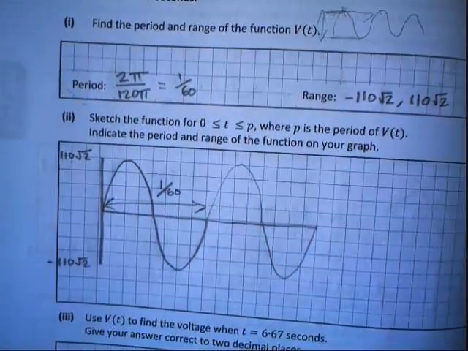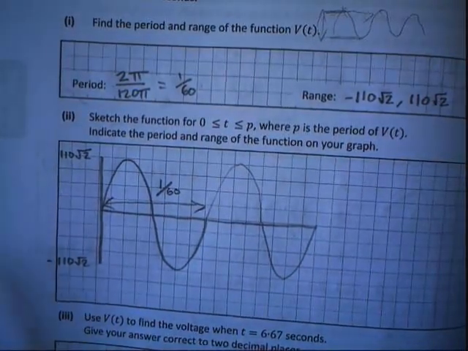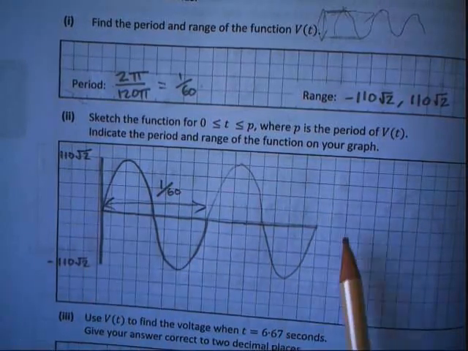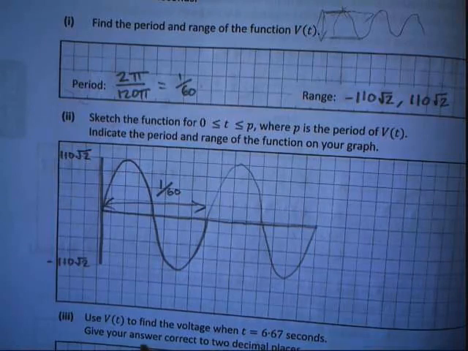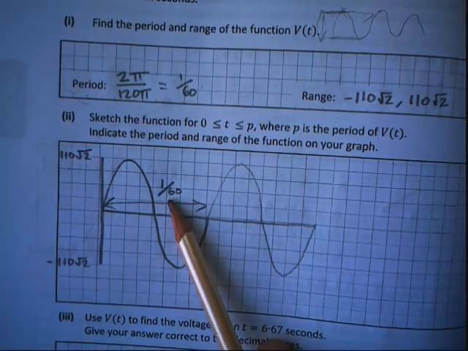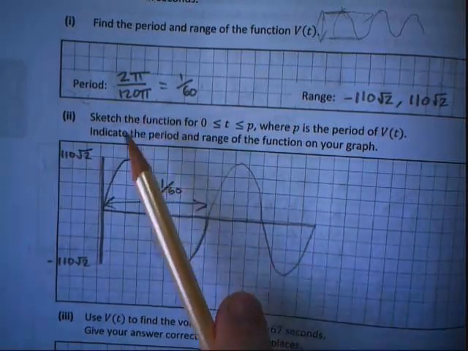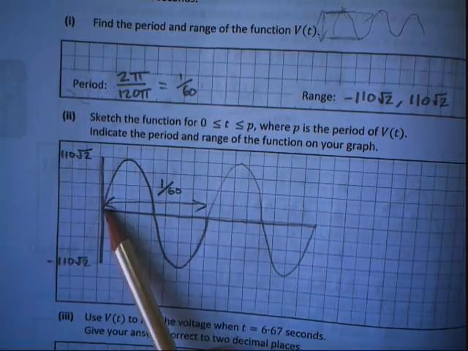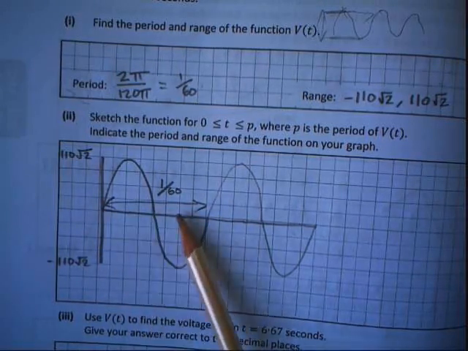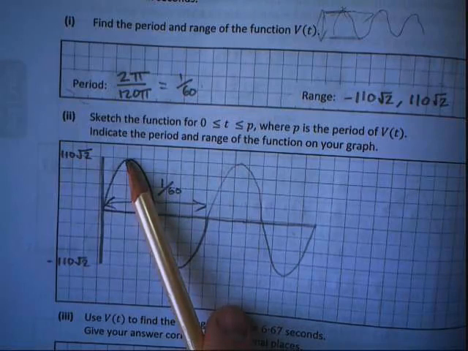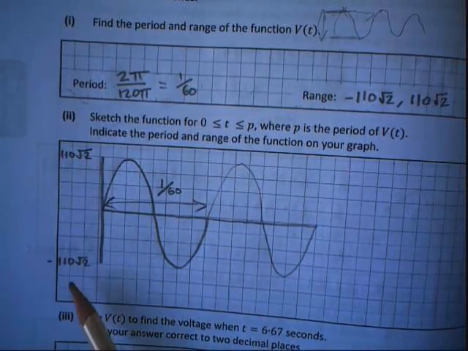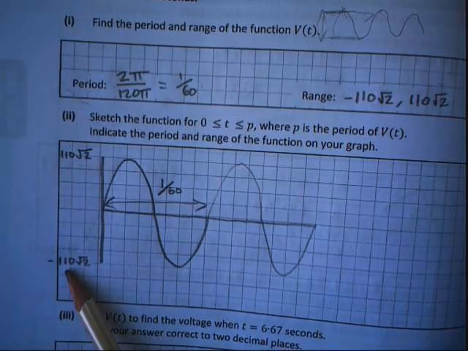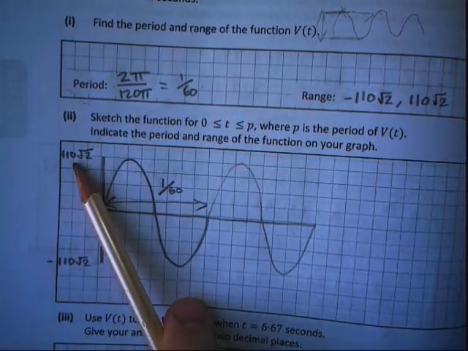Sketch it. Looks like this. It repeats, and it repeats the other way as well. You could draw it going backwards. So the 1 over 60, or the 2 pi over 120 pi, that's your period. So you just need to show that. You could go from there to there, or you could go from here to here. You just need to show that you know what you're talking about there. This is -110 root 2, and this is 110 root 2.